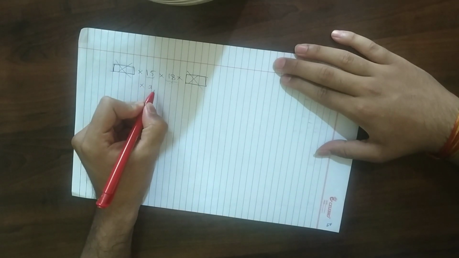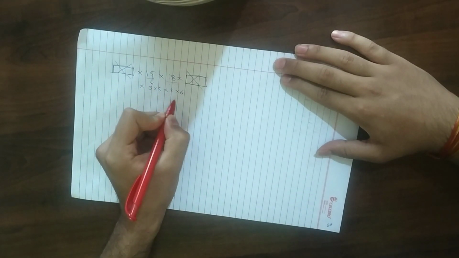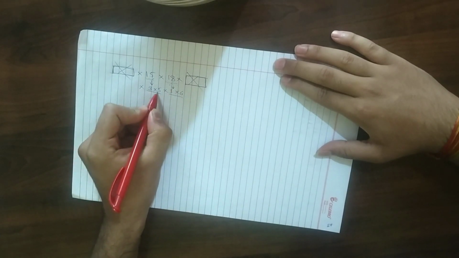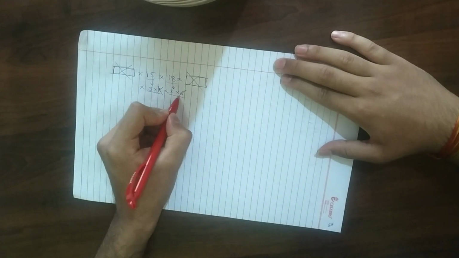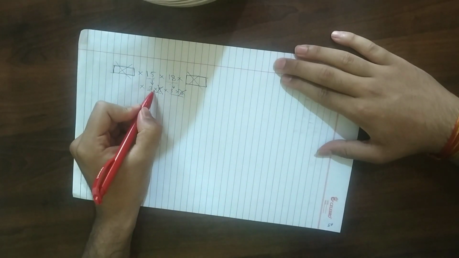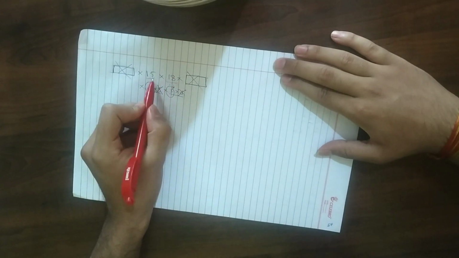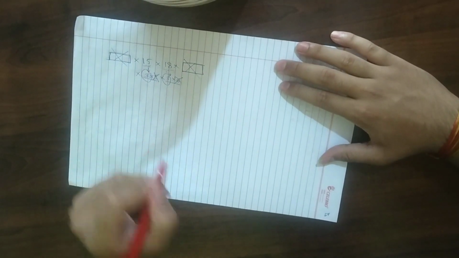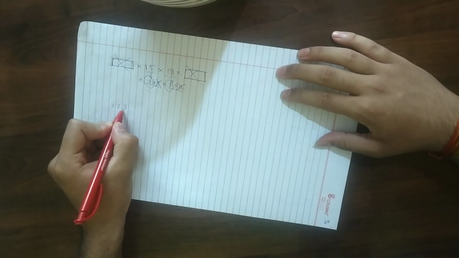So this is 3 into 5, 15. And this is 3 into 6, 18. Again, these two numbers are not important. What is important is these two 3's. That's why we are taking any two multiples of 3. So let's take an example. Suppose the number is 123.